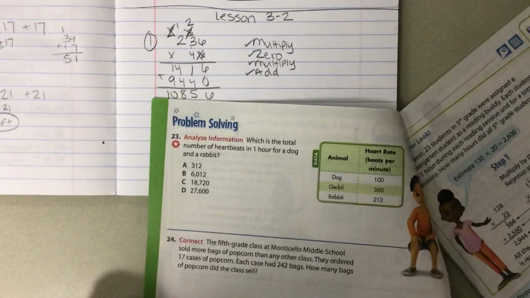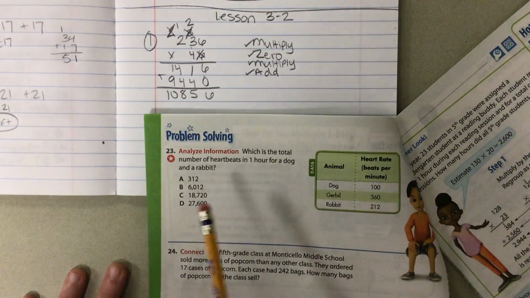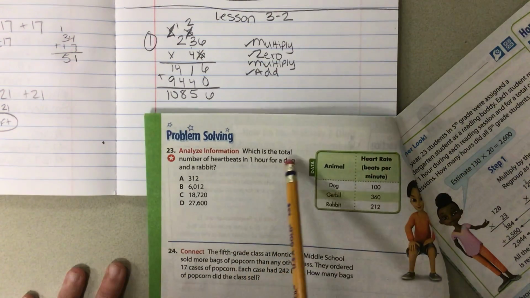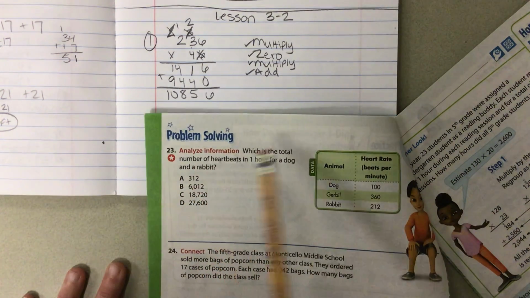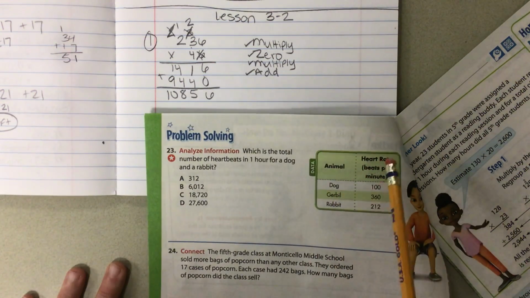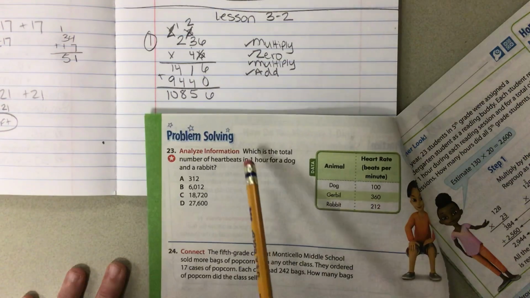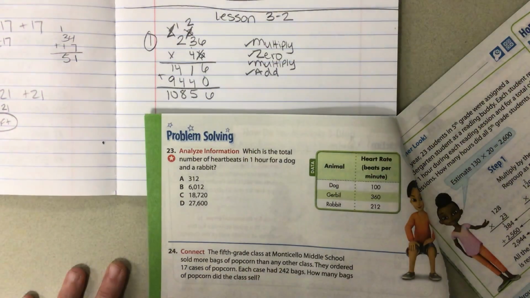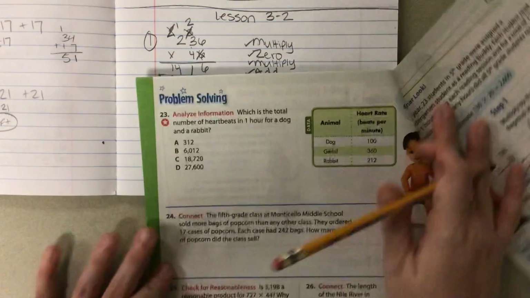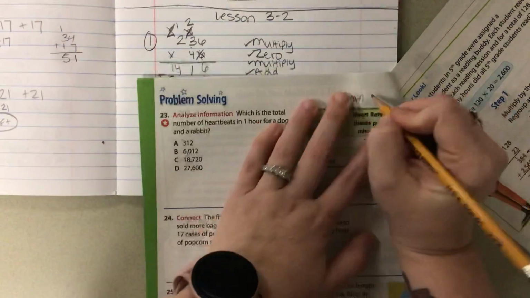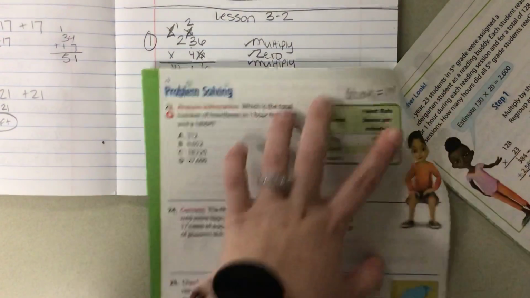Let's look at number 23. So it says, which is the total number of heartbeats for an hour for a dog and a rabbit? Well, we need to come over to our chart, and this says animal heartbeats per minute, and I'm going for hour. So how many minutes are in an hour? You should have said 60 minutes equals 1 hour.